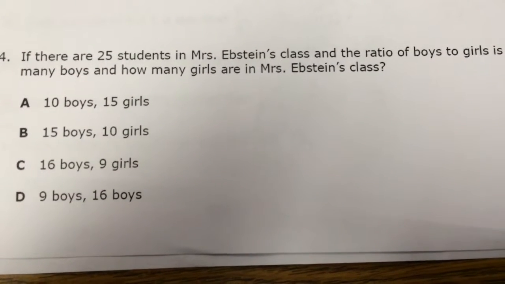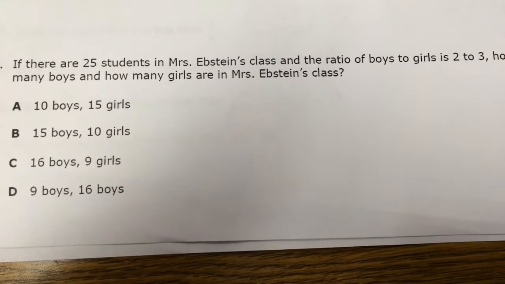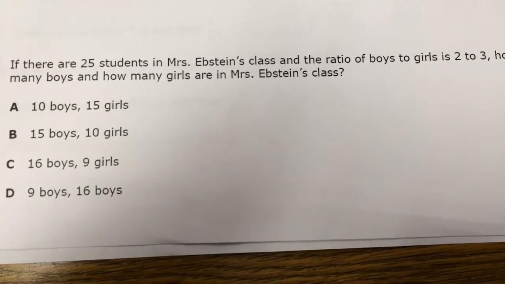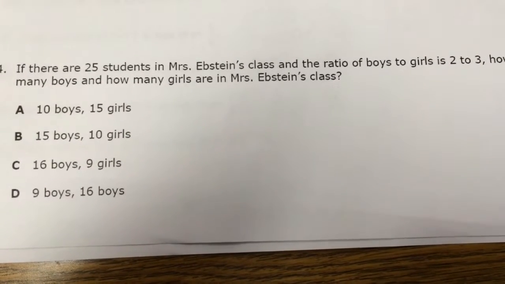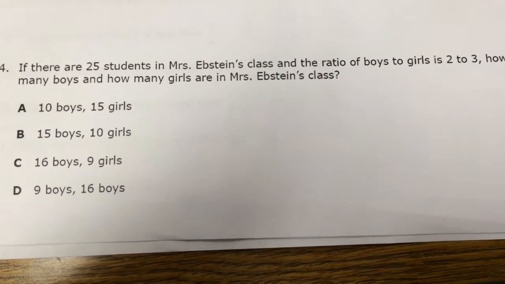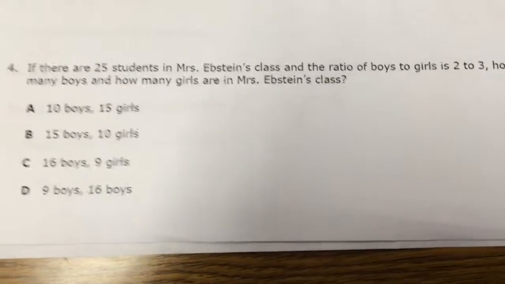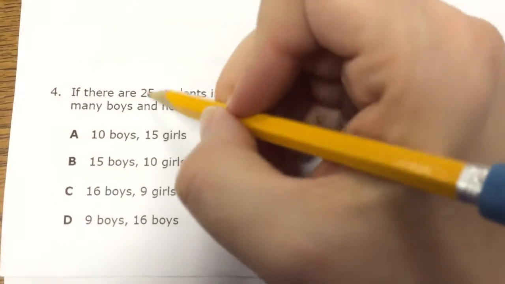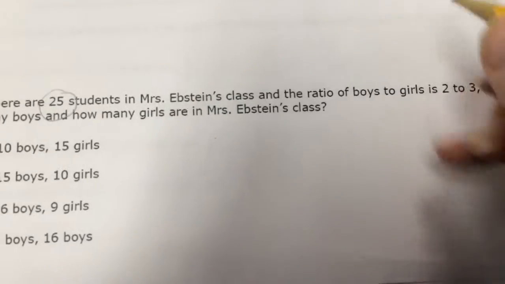If there are 25 students in Ms. Epstein's class and the ratio of boys to girls is 2 to 3, how many boys and how many girls are in Ms. Epstein's class? If you haven't had a chance to work the problem, pause the video now and then restart the video once you've had a chance to work on the question. All right, so what do I know? I know that there's 25 students. And I know that my ratio of boys to girls is 2 to 3.